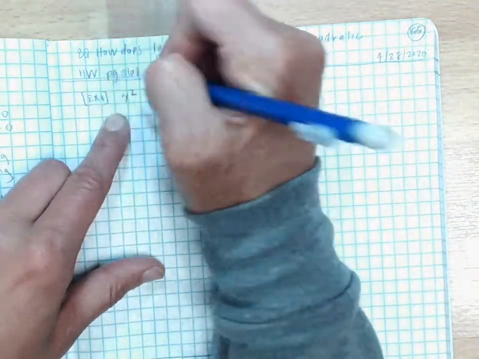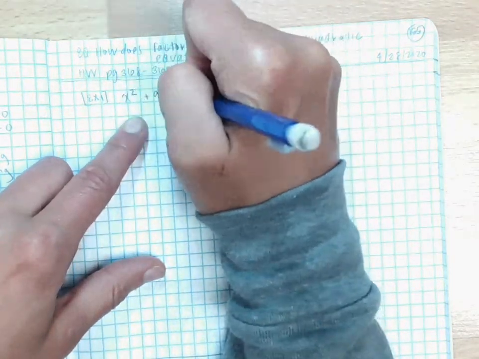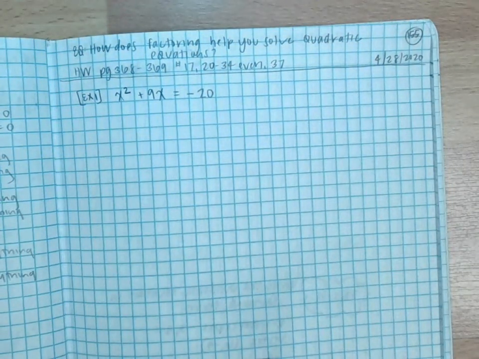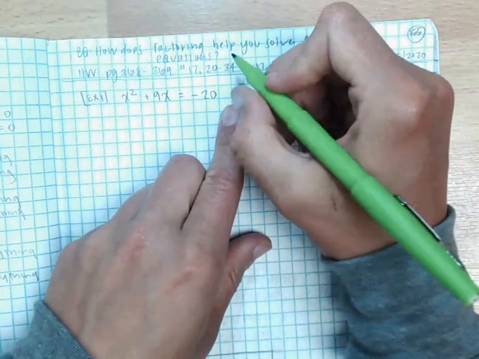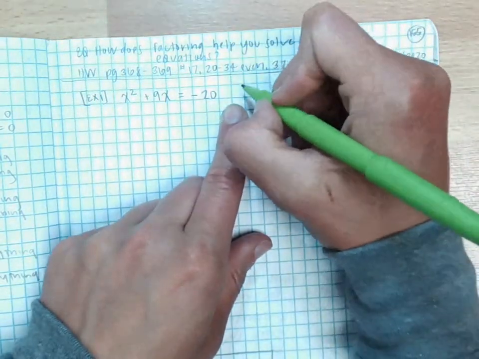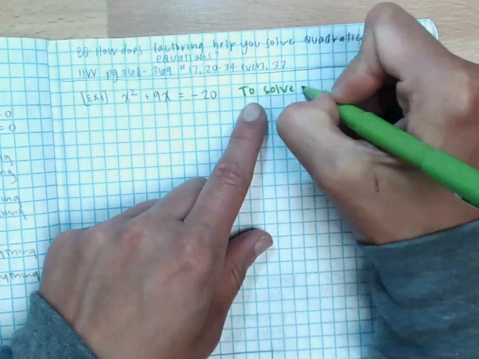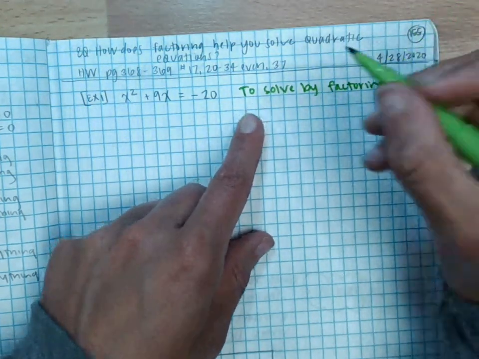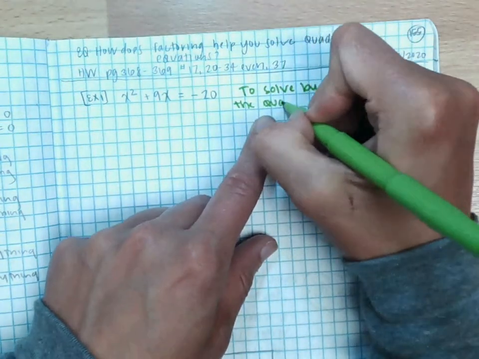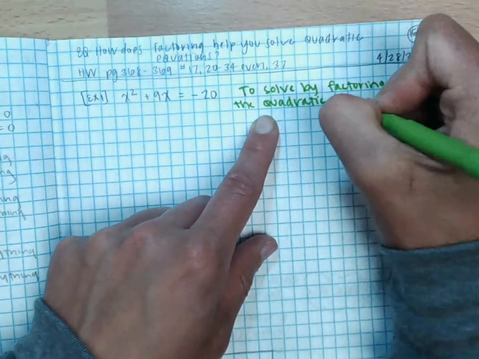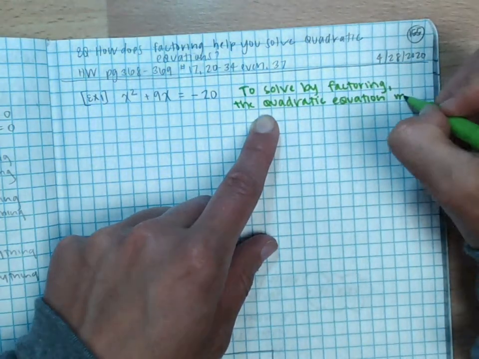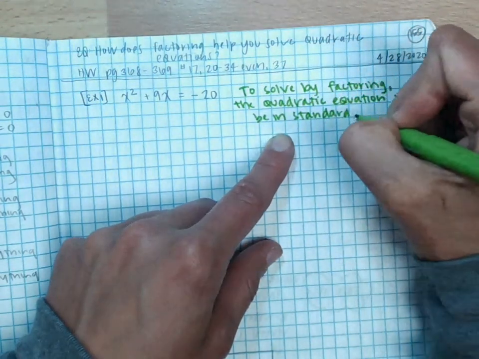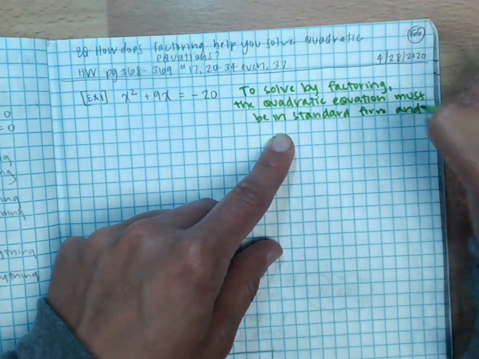x squared plus 9x equals -20. Now, one note that I need to make before we move on is that if we want to solve by factoring, the quadratic equation must be in standard form and equal to 0.